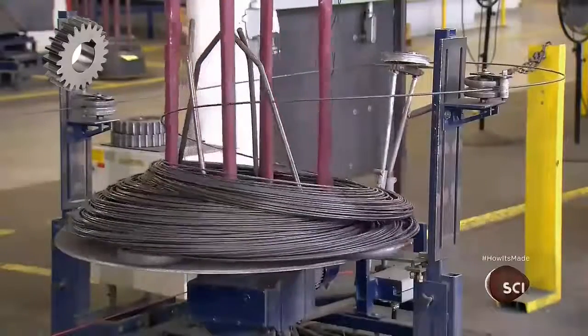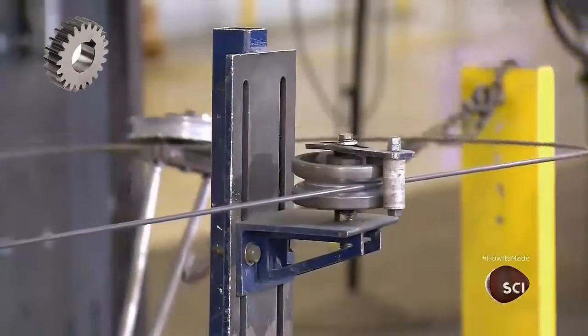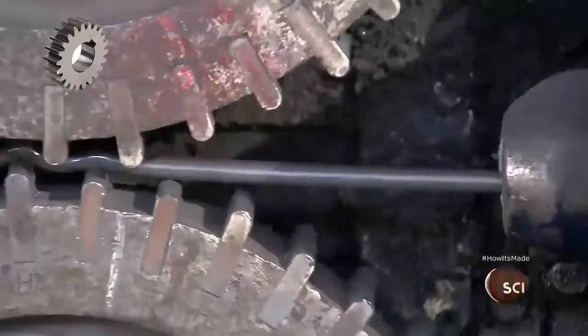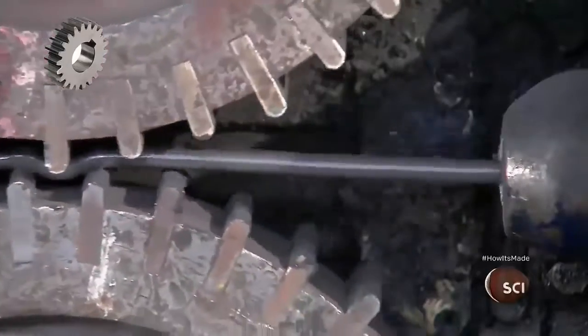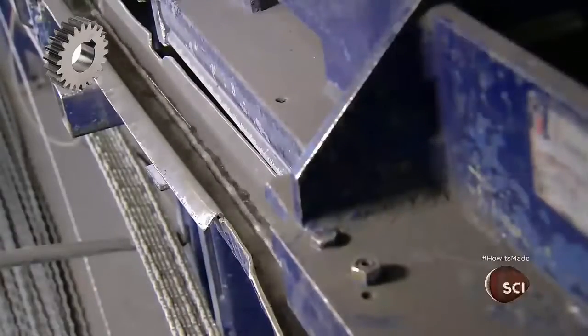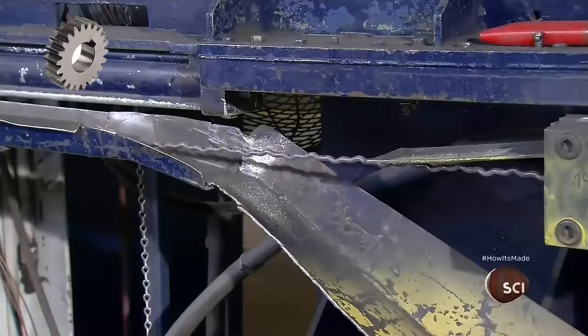The screen mesh is made from steel wire. This steel contains carbon, making it more durable than regular steel. A pair of wheel dies crimp it into a wave pattern. The diameter of the wire and crimp pattern determine the shape and size of the screen mesh openings. Workers can change the dies to crimp different patterns.